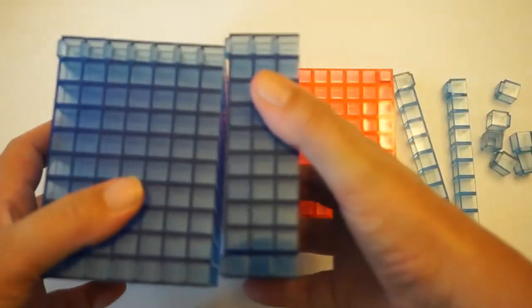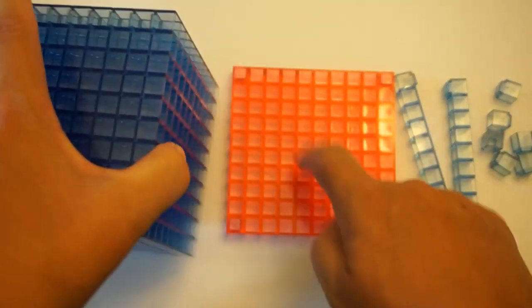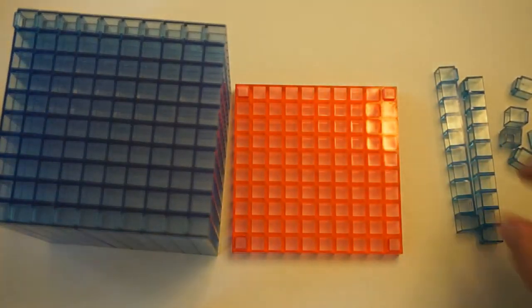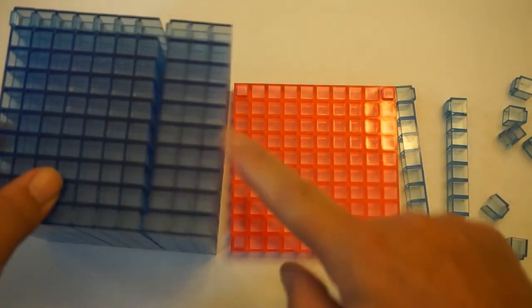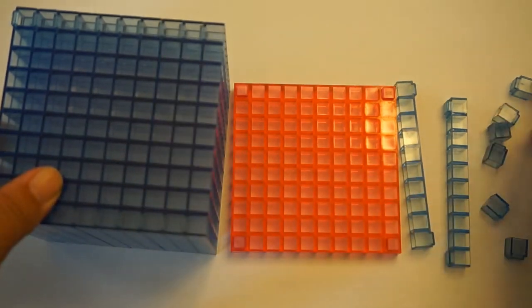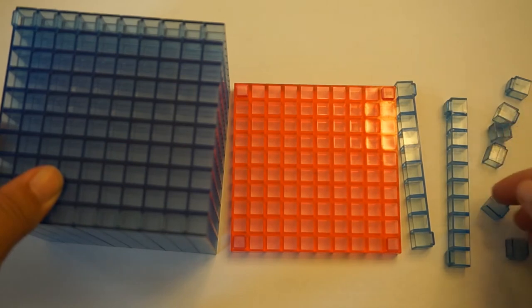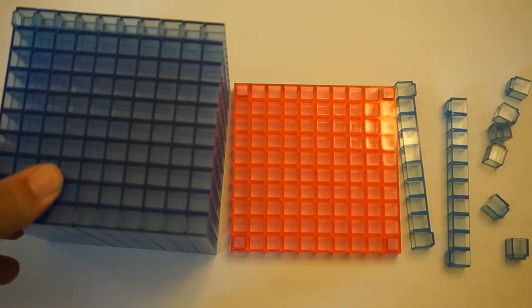This is actually 10 of these put together. So 10 hundreds makes 1,000. So in this case, we have 1,126.